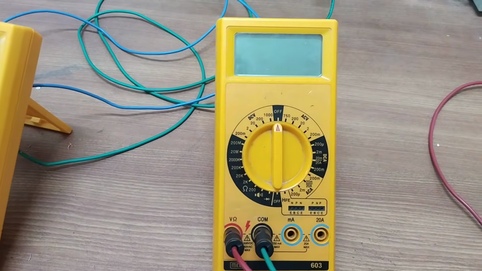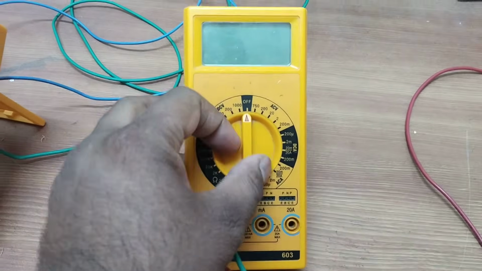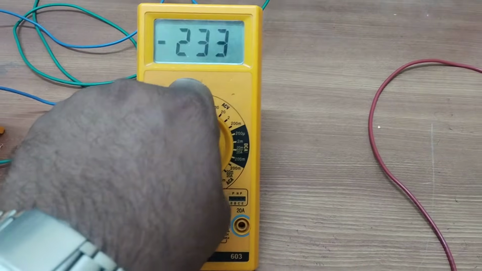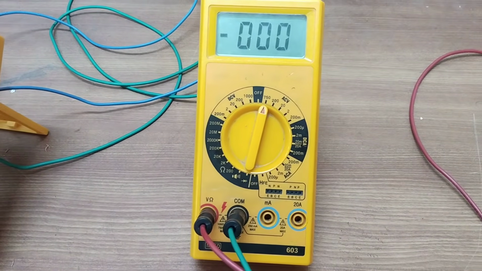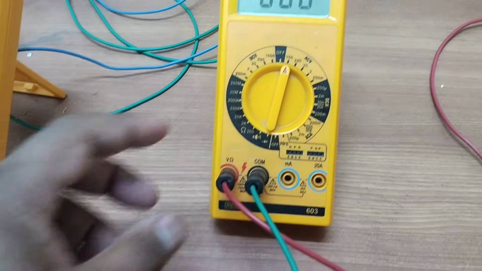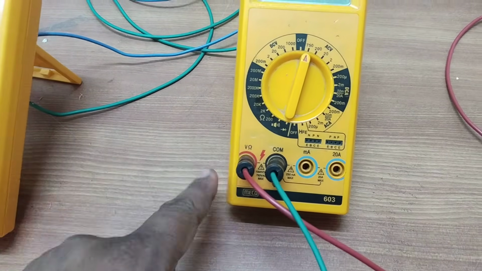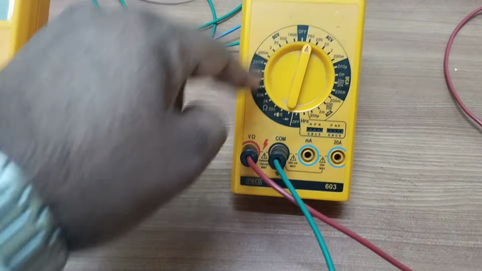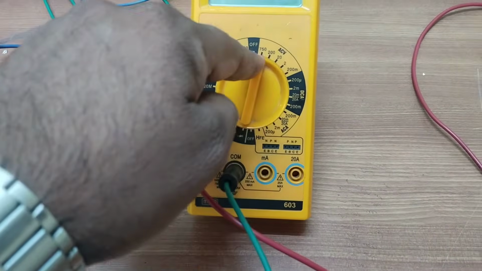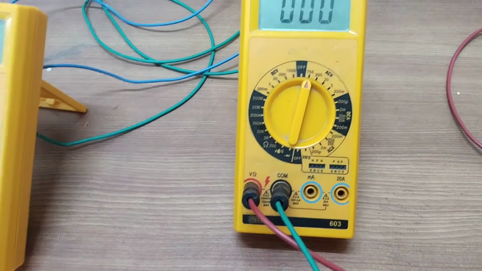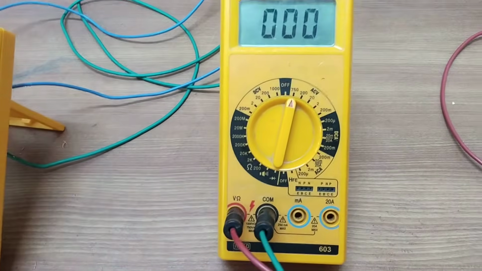As we are using AC voltage, by setting the knob to ACV, we can use this multimeter as a voltmeter. And this wire we set onto the V ohm. When we connect the wire to V ohm and set the knob to 750, we are able to use this multimeter as a voltmeter.